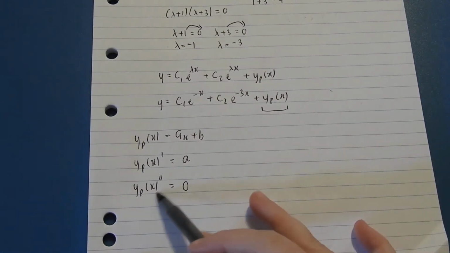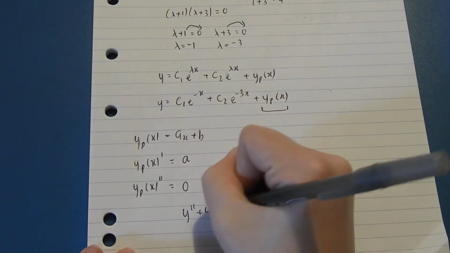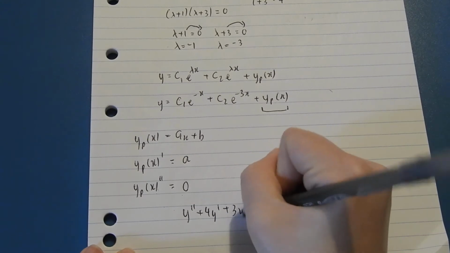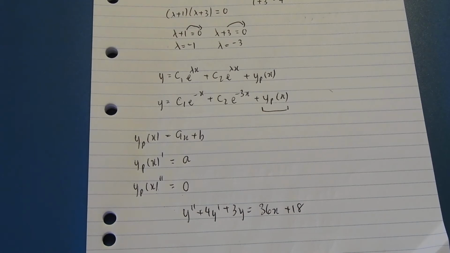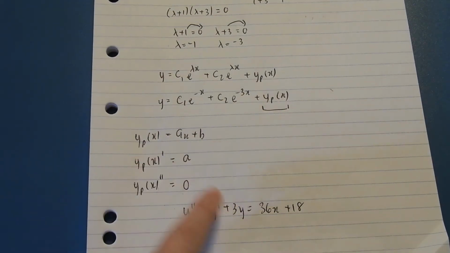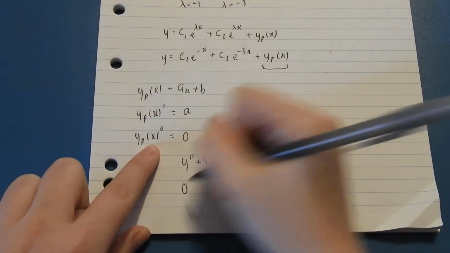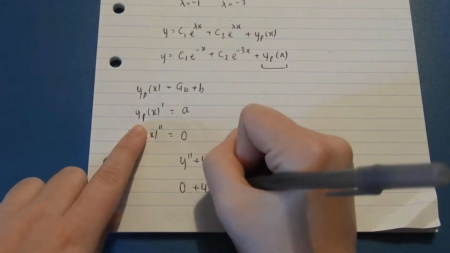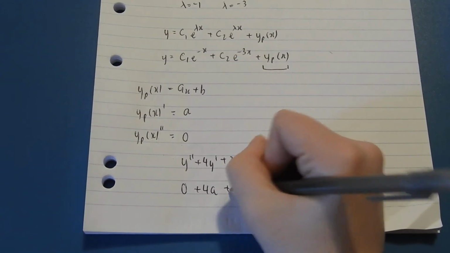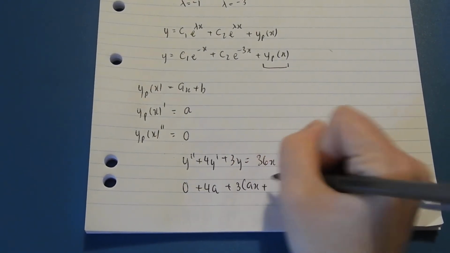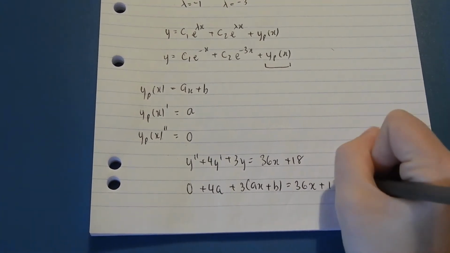Okay, so now we need to substitute this into our initial question, y'' + 4y' + 3y. Okay, so we need to sub each of these into the left-hand side. So the second derivative was 0, the first derivative was a, and the initial particular solution was just ax + b. The reason why we're doing this is to find the values of a and b and what they should be.